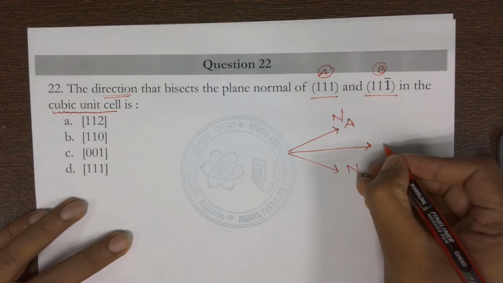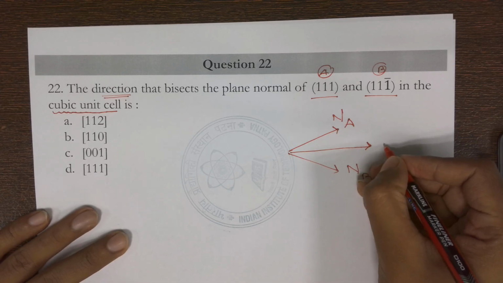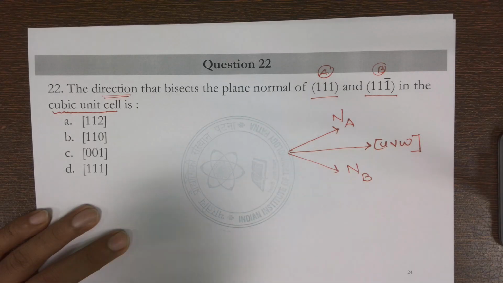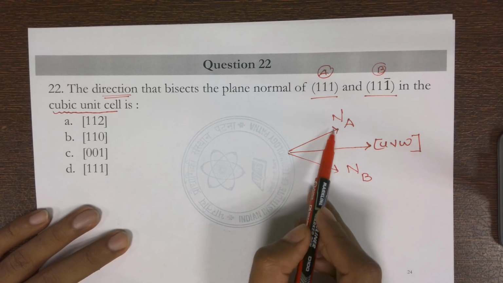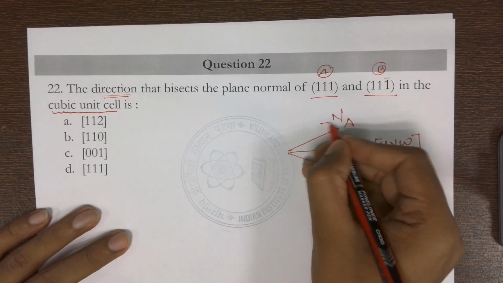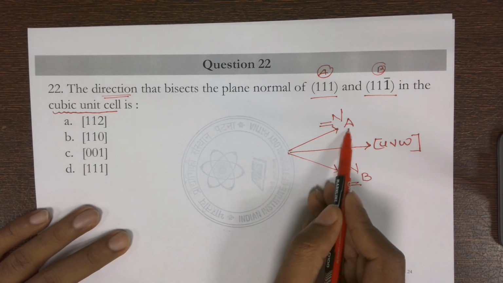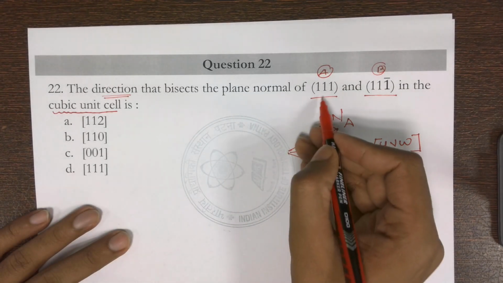This is our required direction, let's say UVW. But for that we need the direction of A and the direction of B, where we have the 1, 1, 1 plane.